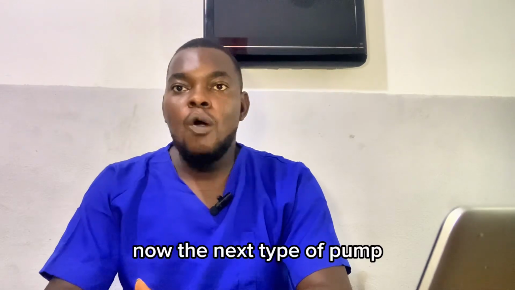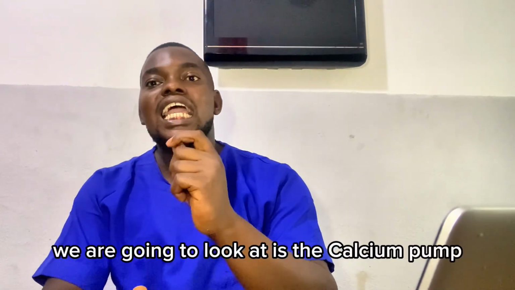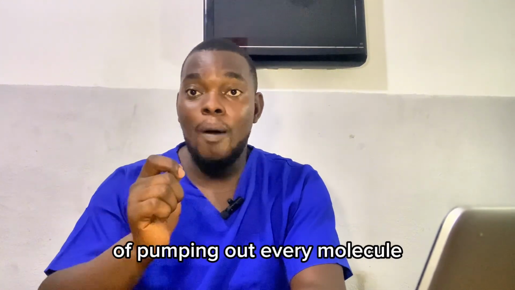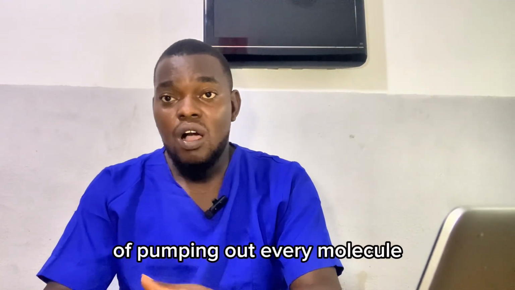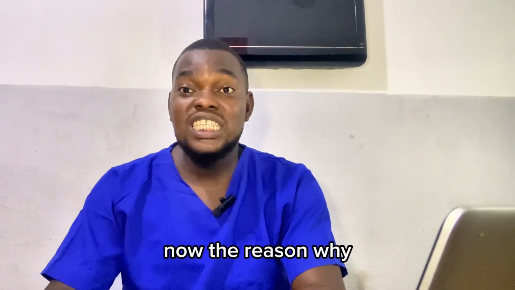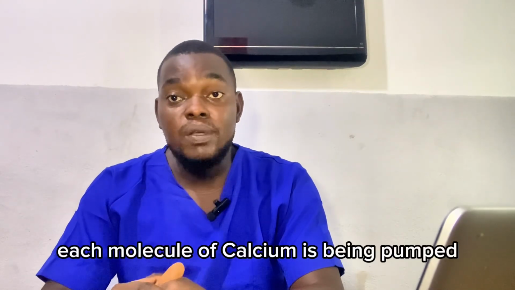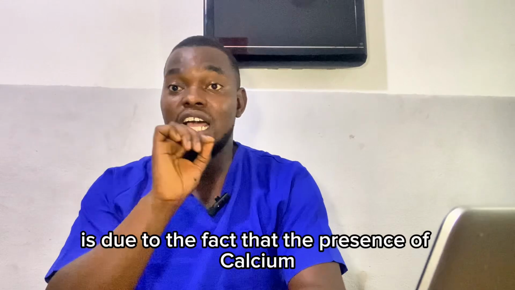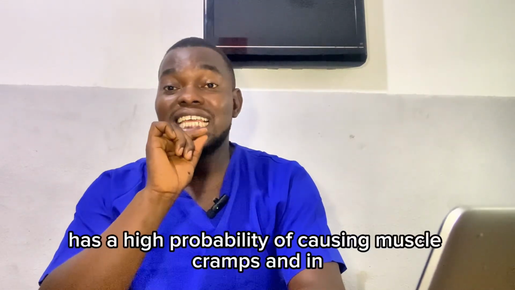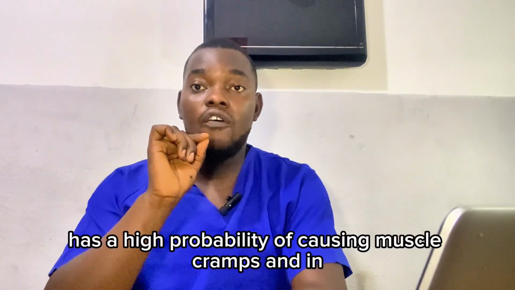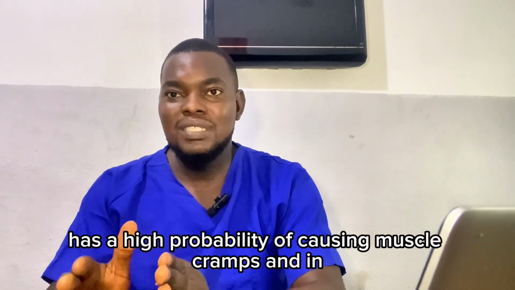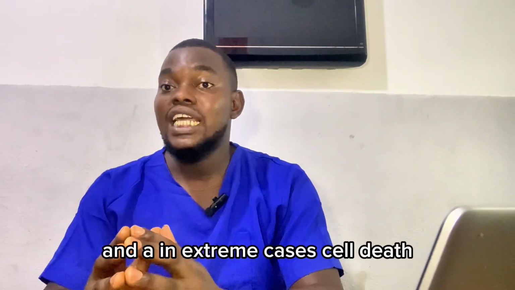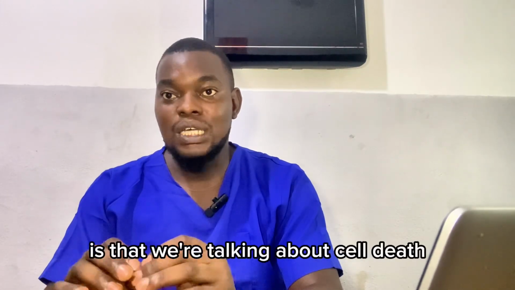Now, the next type of pump we are going to look at is the calcium pump. The calcium pump has the responsibility of pumping out every molecule of calcium out of the cell. The reason why each molecule of calcium is pumped out of the cell is that the presence of calcium, even a single atom, has a high probability of causing muscle cramps and, in extreme cases, cell death.